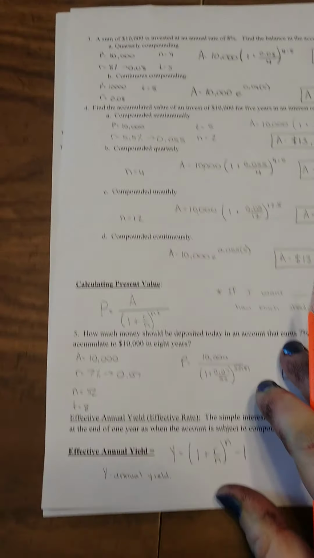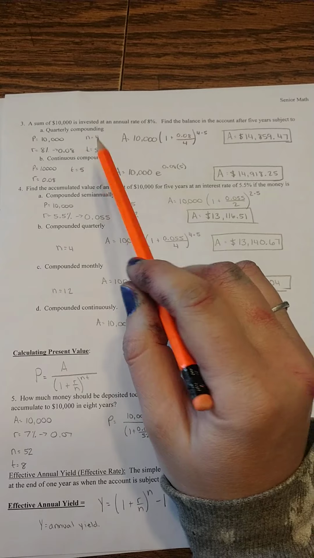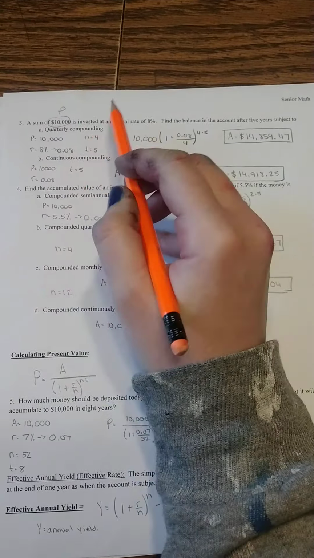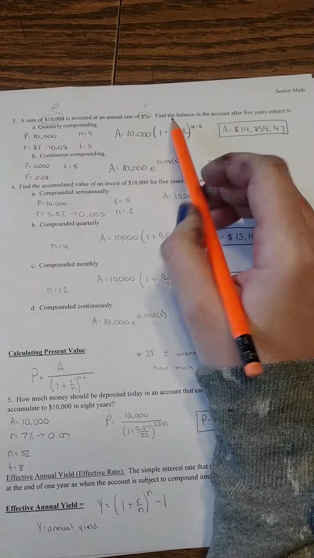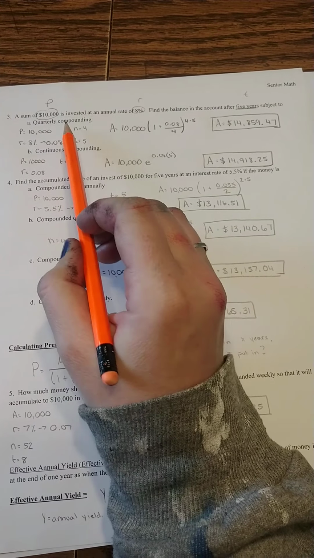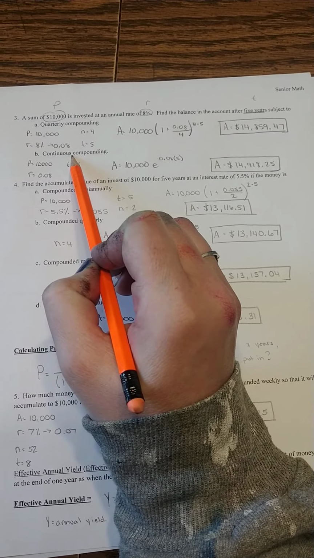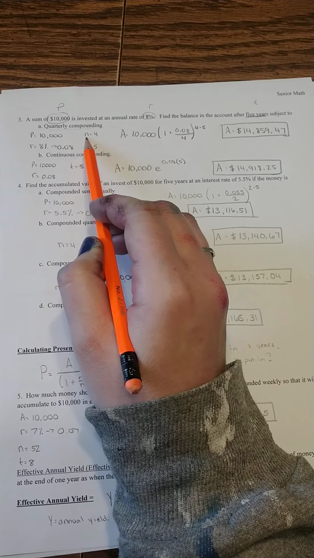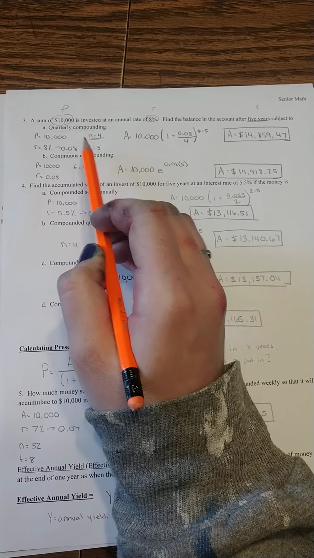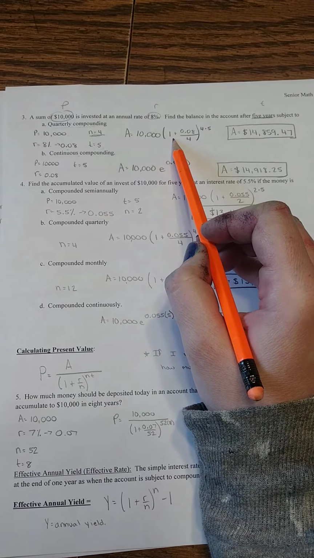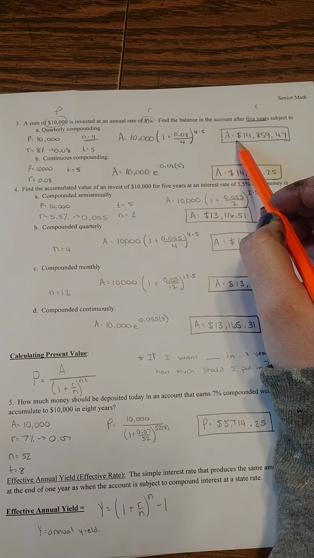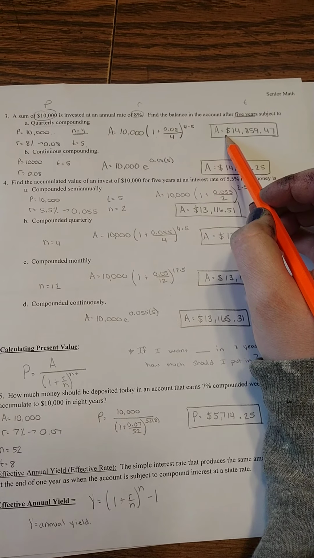So number 3, there we go. A sum of $10,000, well, that's our principal, is invested at an annual rate of 8%, that's our rate. Find the balance in the account after 5 years, that's our T. We're going to do quarterly compounding versus continuous compounding. So quarterly compounding, our N is 4, and then we've just labeled everything else. P is 10,000, our rate is 0.08, our T is 5. Plug it in. You get your answer. You've got a future value of $14,859.47.